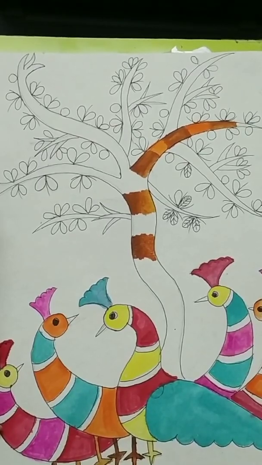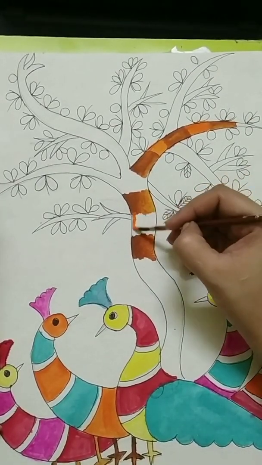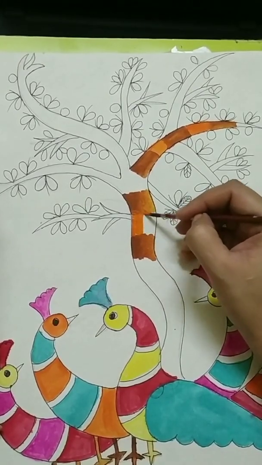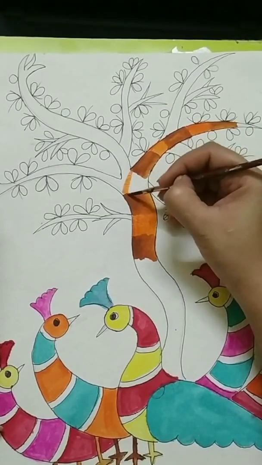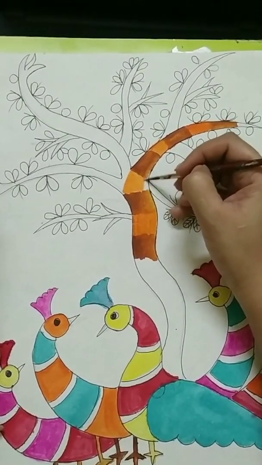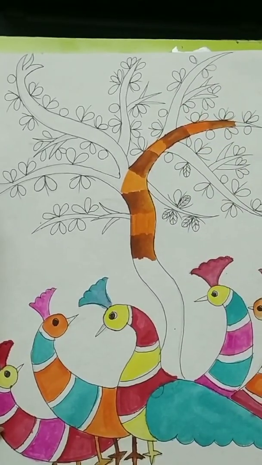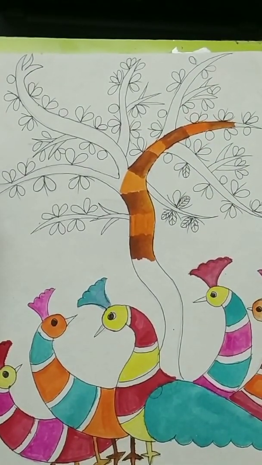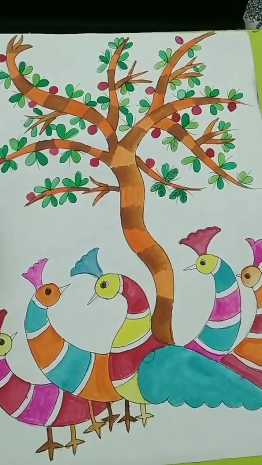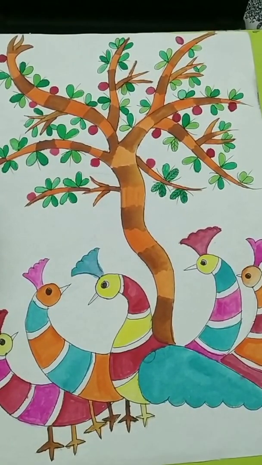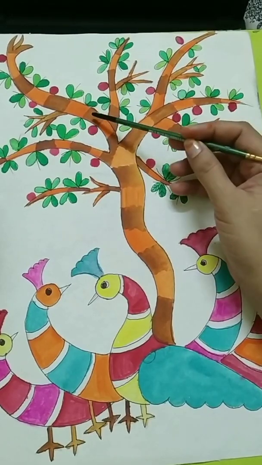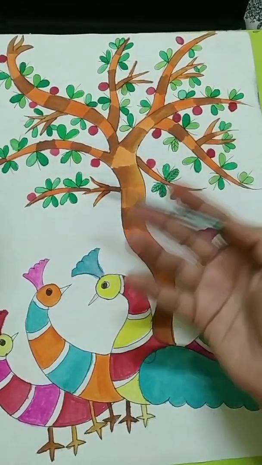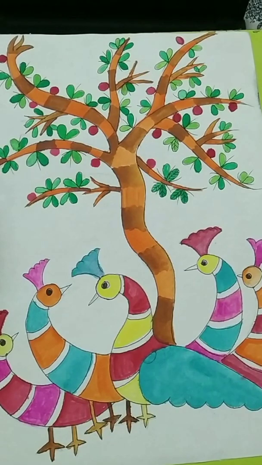You can take two shades. You can take one shade also. It is not mandatory that you take two shades. To make drawing more colorful and more lively, I am using here two colors. So this is how we are going to complete coloring in our trunks, branches, stems. Now see, our base coloring is ready. I have used here shades of green, here red, and this is brown and orange color. So you can use your own color combinations the way you want to do it.